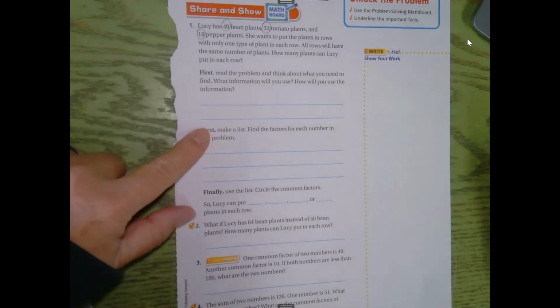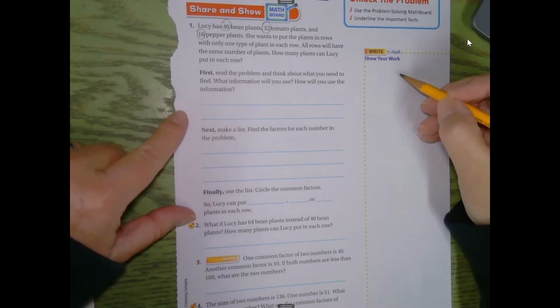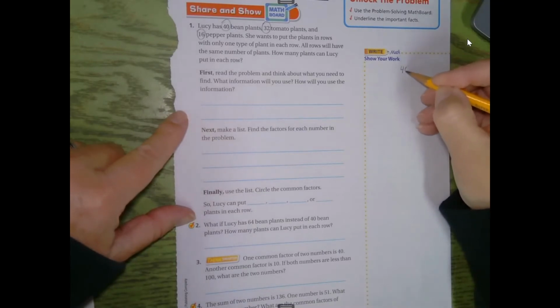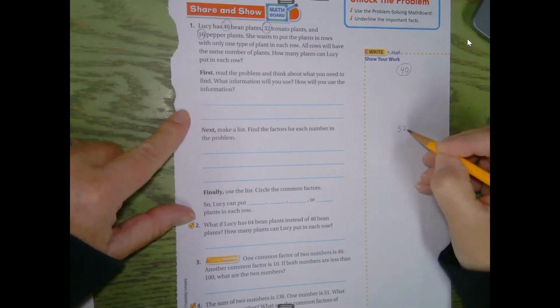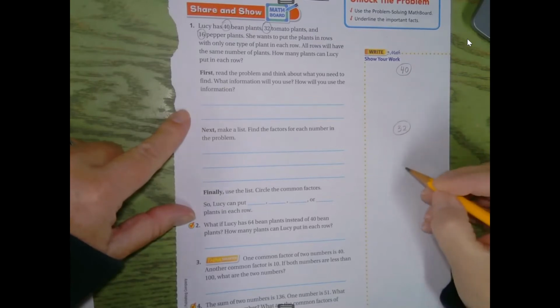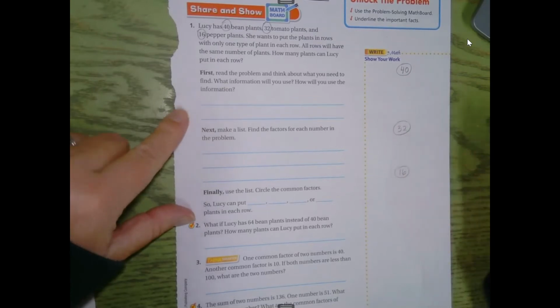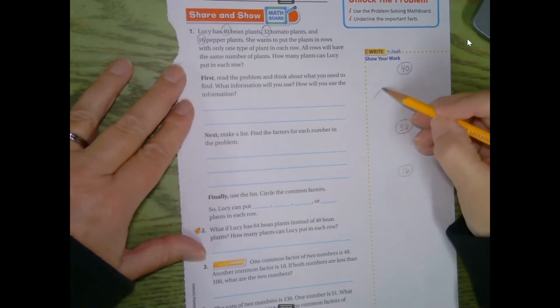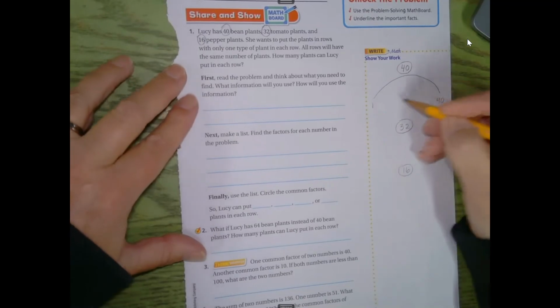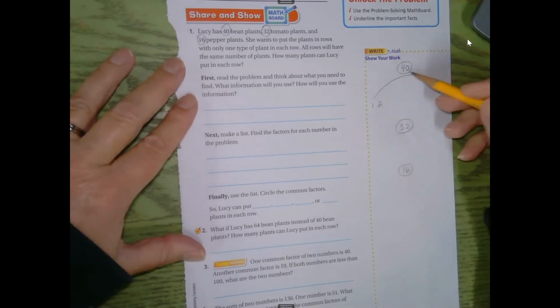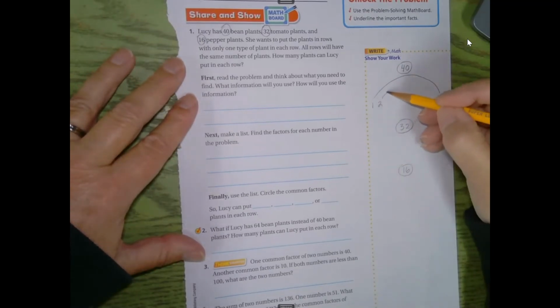Okay, it says make a list, but we are going to do factor rainbows. So we're going to start with 40, 32, and 16. Okay, let's start with 1 and 40. 2, well, half of 40 would be 20.